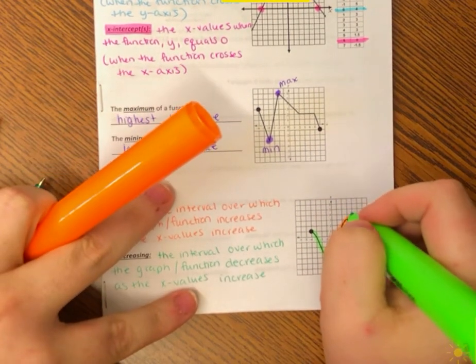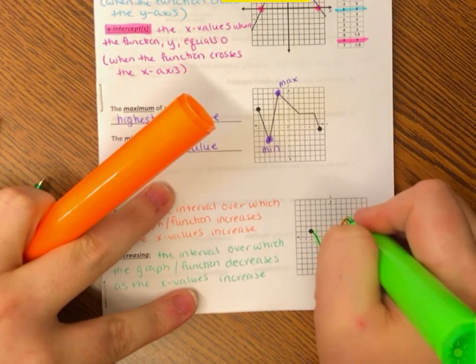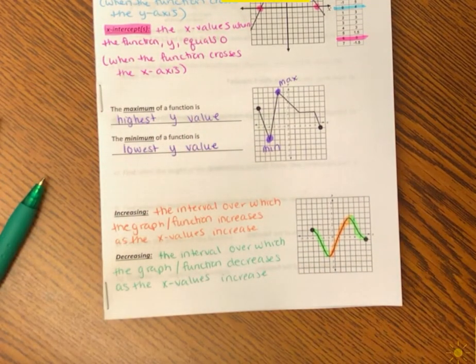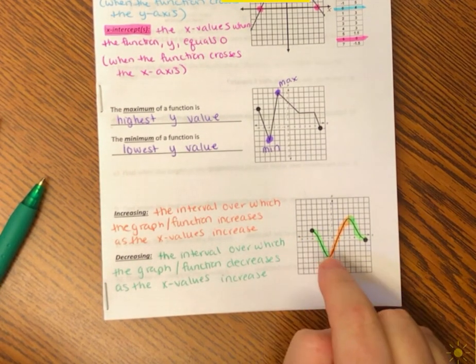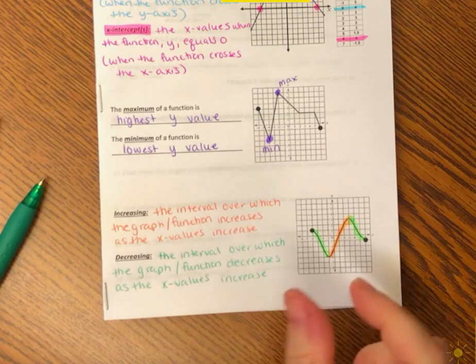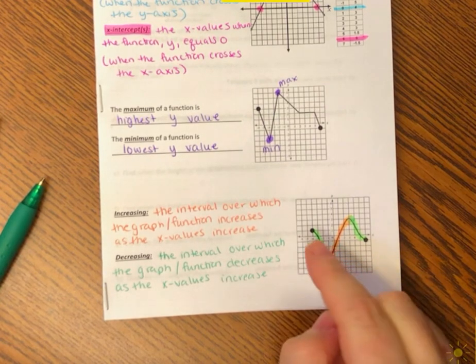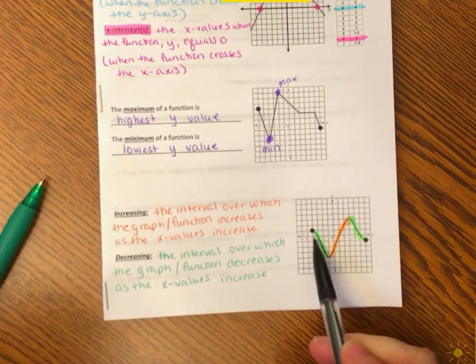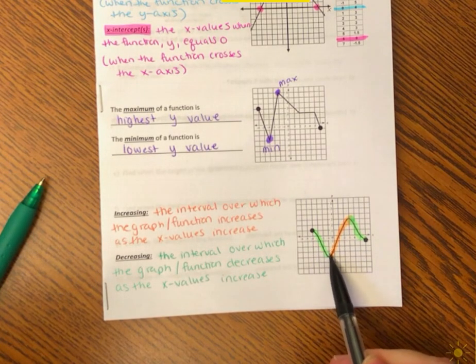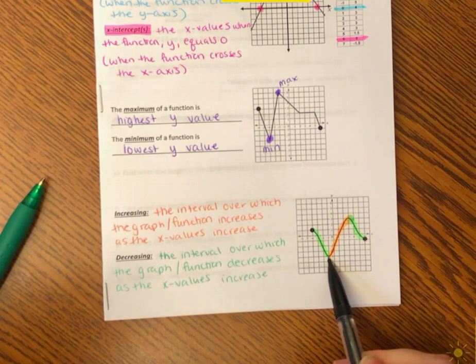So we have 2 intervals of decrease and 1 interval of increase. The interval is from the x value to the x value of the increasing and decreasing. So it is decreasing from -4 until, coming to this coordinate, -1.